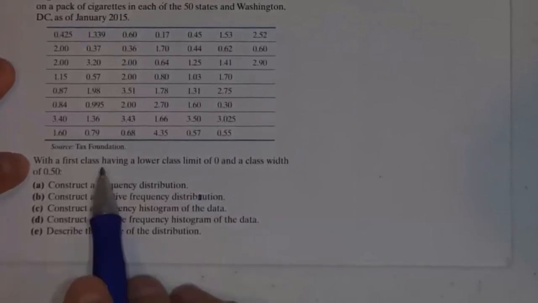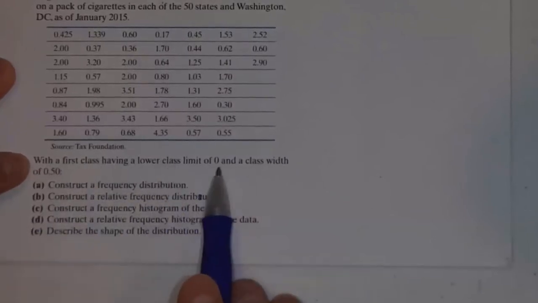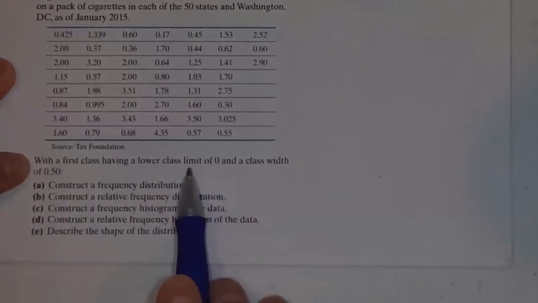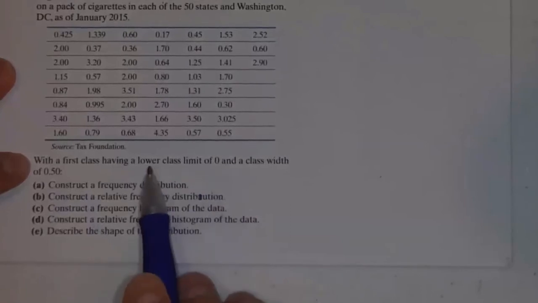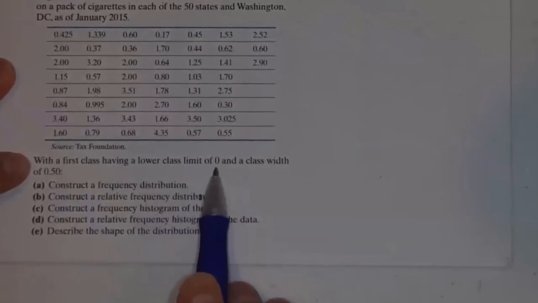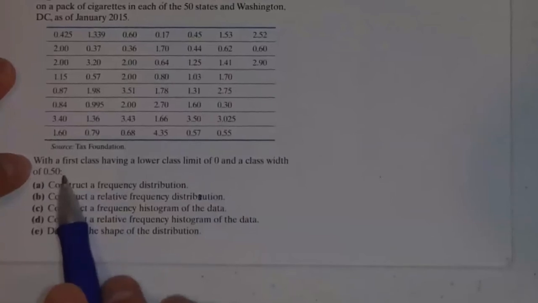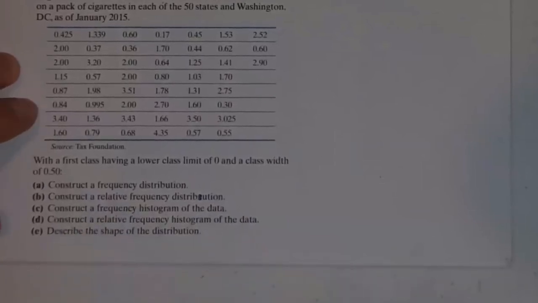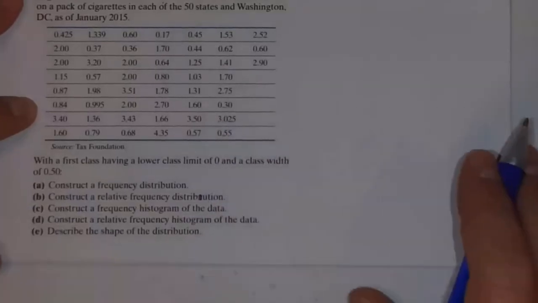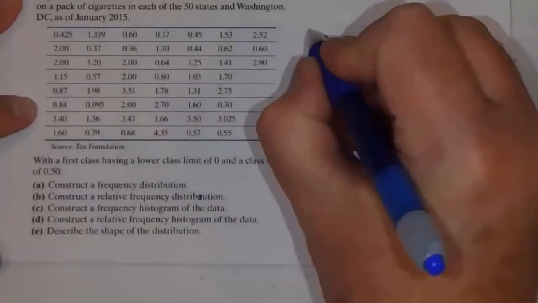Now, unlike the previous example, in this problem, we've been told what to use for the lower limit of the first class. It says use 0 as the lower limit of the first class and use a class width of 50 cents. So now again, I don't really want to do this by hand, but I'm going to write my answer out by hand, at least in part.